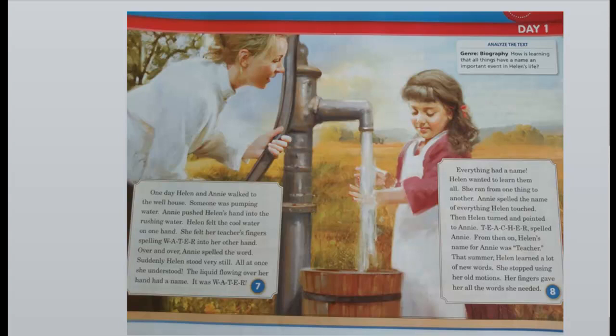Suddenly, Helen stood very still. All at once, she understood. The liquid flowing over her hand had a name. It was water. So guys, all of a sudden she got that the thing she is touching is the name that is written on her palm. So now she got that everything had a name.